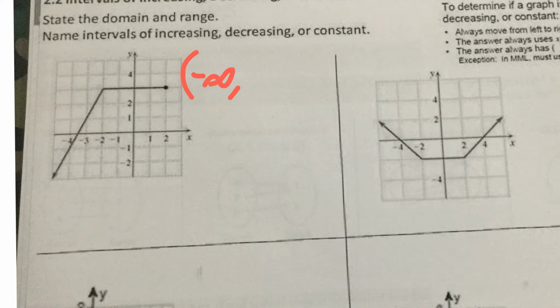Now, the next value is going to be the greatest x value. Well, this graph comes to a stop right here. It doesn't go any more to the right. So that means the greatest x value is 2. 2 is included because it's a filled in dot. So we put a brace around 2, or a bracket around 2, to show that it is included. So this would be my domain.